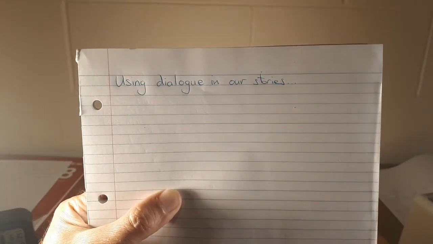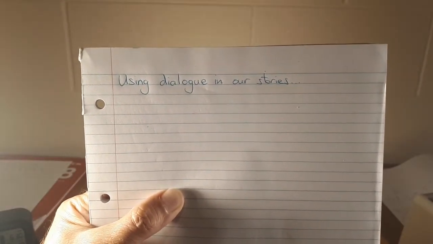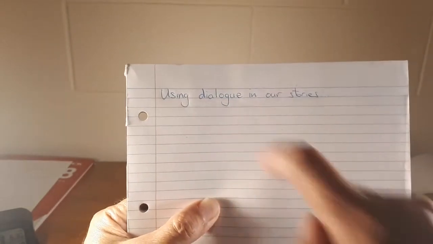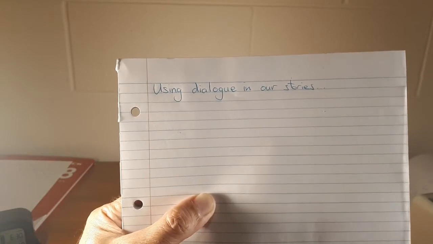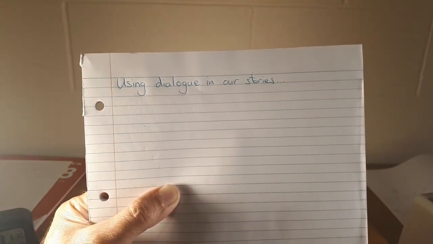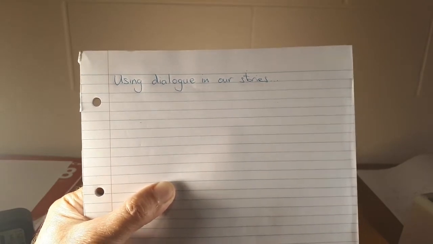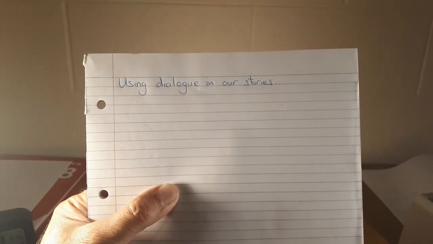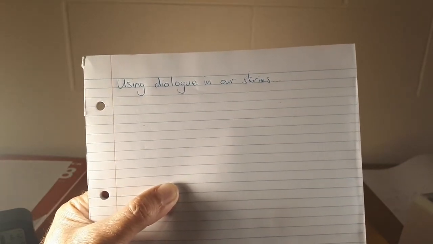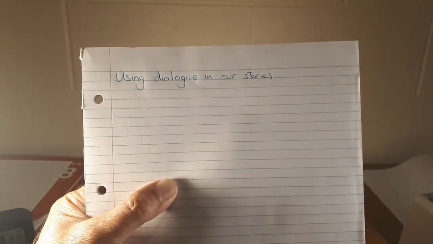Today, guys, we're going to look at using dialogue in our stories. First question is, what is dialogue? Well, it's when you have characters talking to each other. And I'm going to show you how to set that out properly. The activity is to use a whole lot of dialogue in the story, in fact, that is based around two people or more talking to each other. I'll show you how that works.